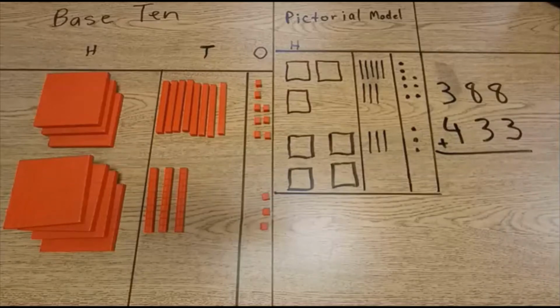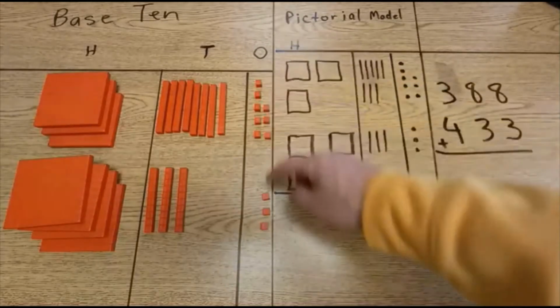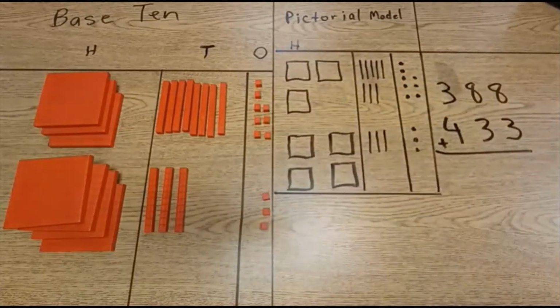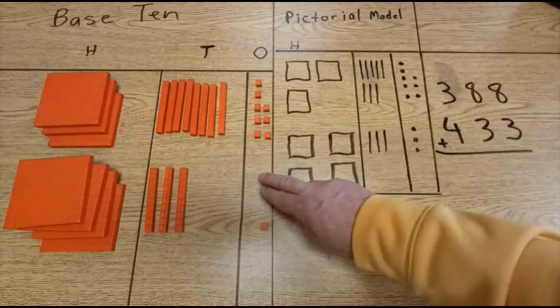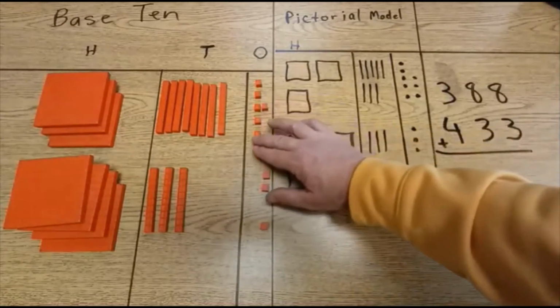So I'm going to start with the more concrete way, with the base 10 blocks, and I always like to start in the ones place. That way, if I have to regroup, it makes a little bit more sense. So in the ones place, I have an 8 and 3, so that'd be 8, 9, 10, 11. But I can't have 2 digits in the ones place, so I'm going to regroup. I'm going to move them all together right here.